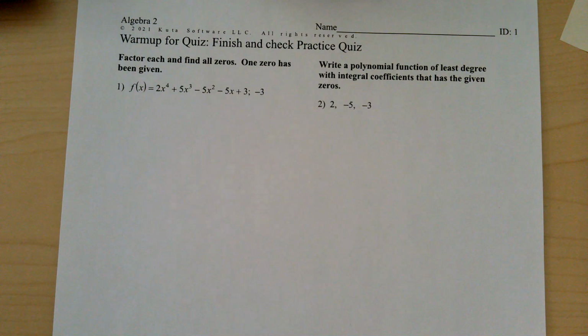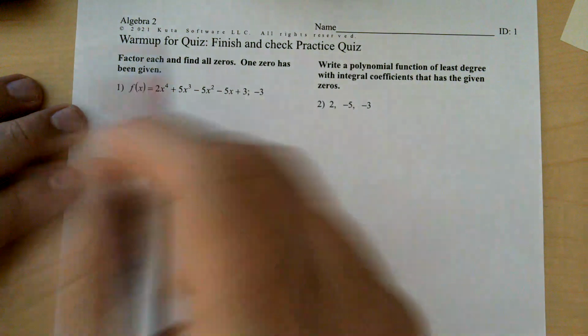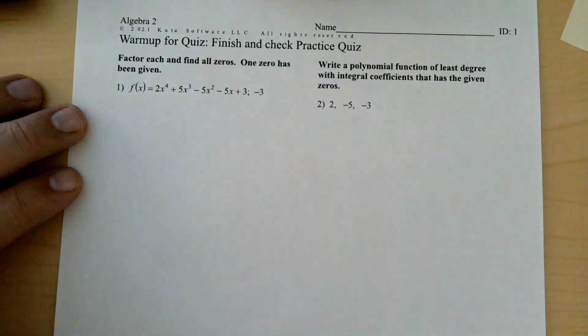Okay, I'm going to do this extra practice and another warm up for our quiz on 4-4 to 4-6. So, our first problem here, this is just one of the scenarios. You're going to see all five scenarios on your quiz, but regardless, they're all set up the same way. I will give you one of the zeros, you're going to find the remaining. So, whatever the degree is, that's how many zeros we're going to need.